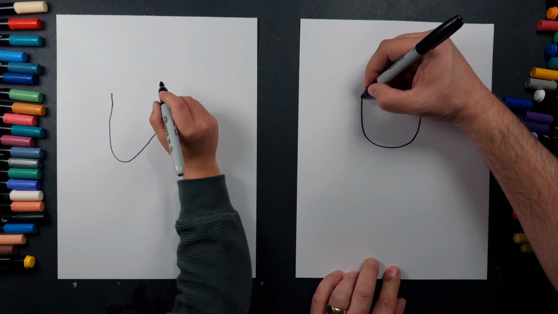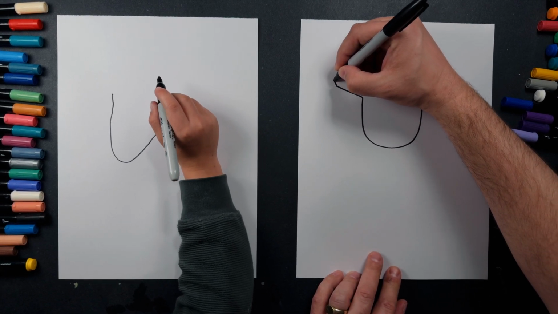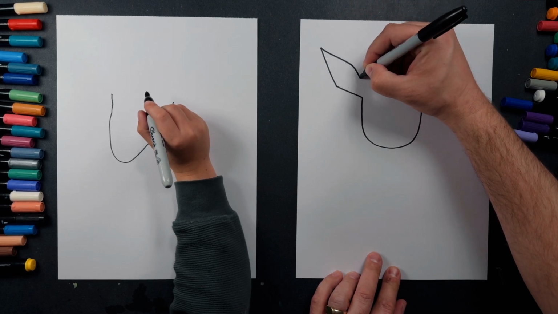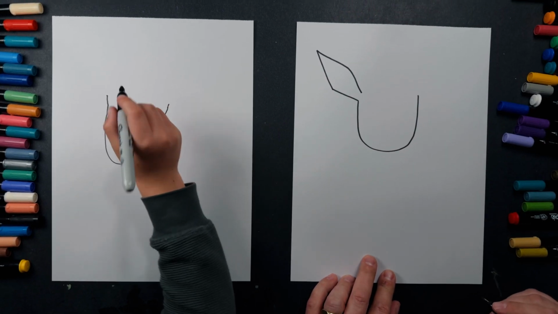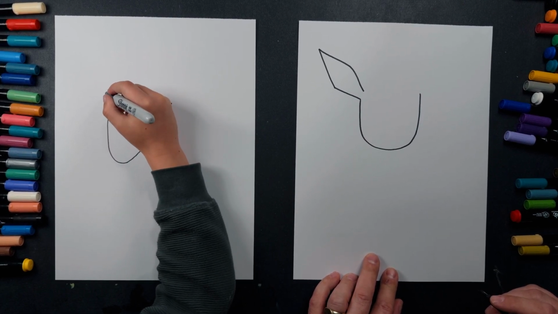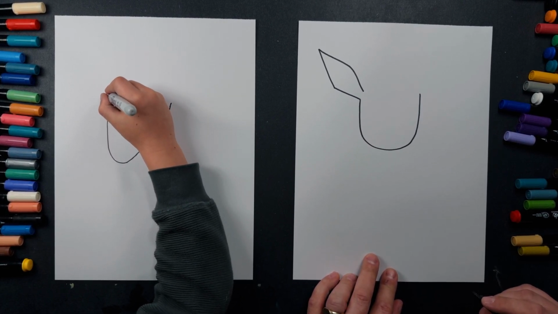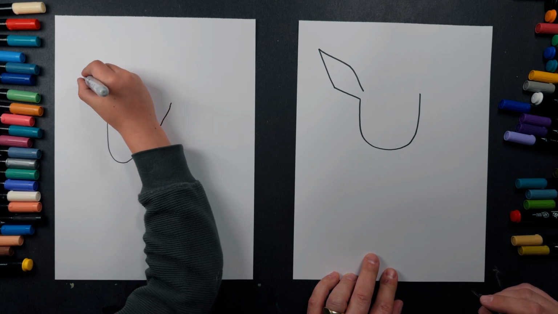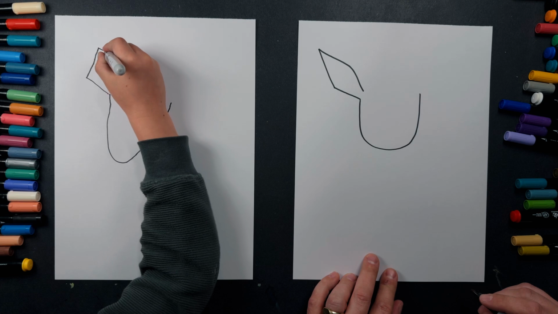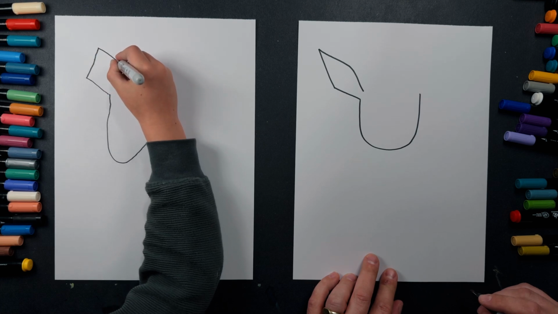So it's going to go out like this. Oh, that looks kind of like Jolteon's ear. Yeah, a little bit like Jolteon's ear. Jolteon is one of the evolutions of Eevee. Right, and then back down towards the center.